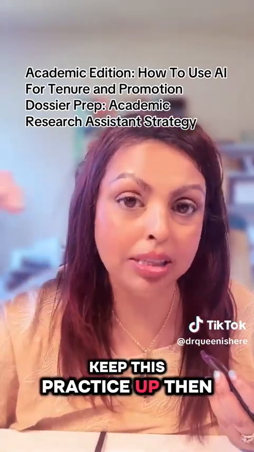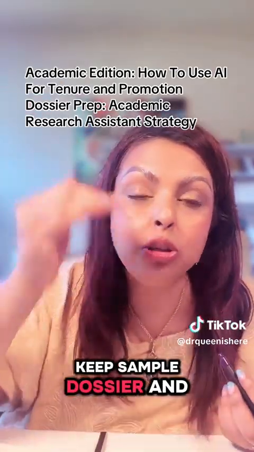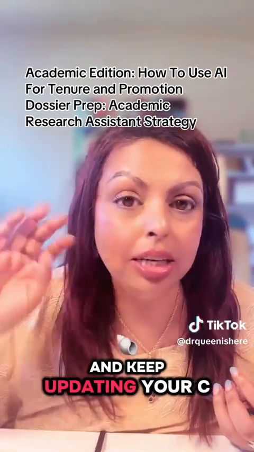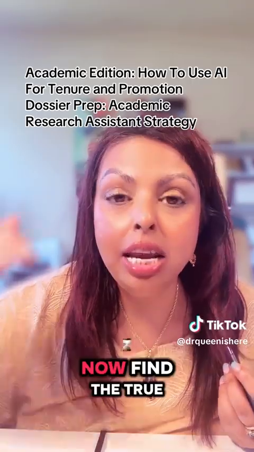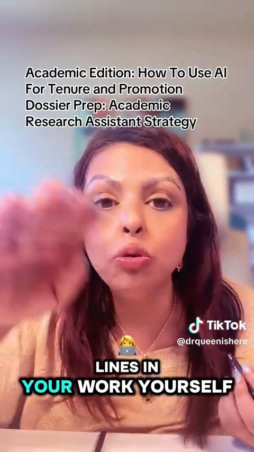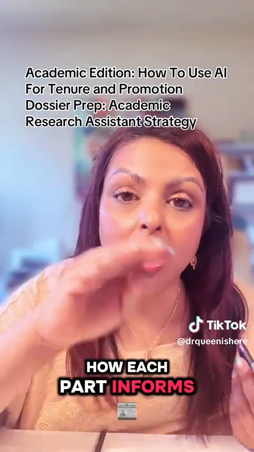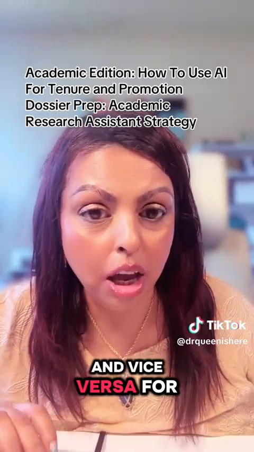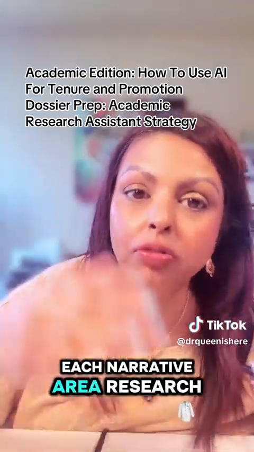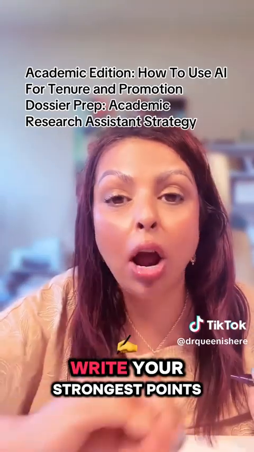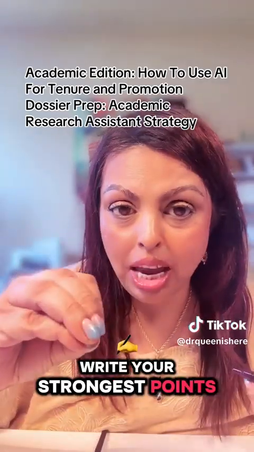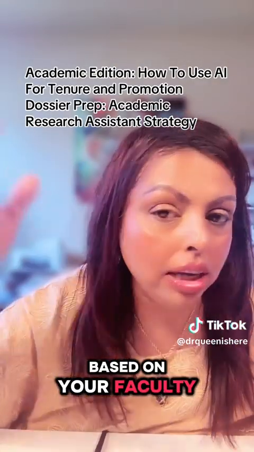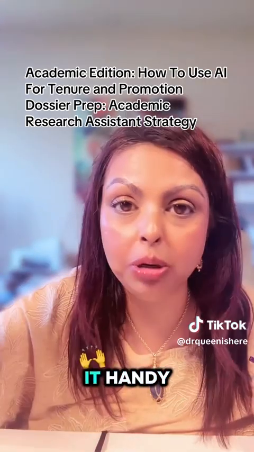Keep this practice up. Then keep sample dossiers and faculty handbook with tenure guidelines handy and keep updating your CV regularly. Now find the through lines in your work yourself, how each part informs the other, how your research connects to teaching and service and vice versa. For each narrative area, research, teaching, and service, write your strongest points and maybe how you have exceeded expectations based on your faculty handbook requirements. Remember, I told you keep it handy.